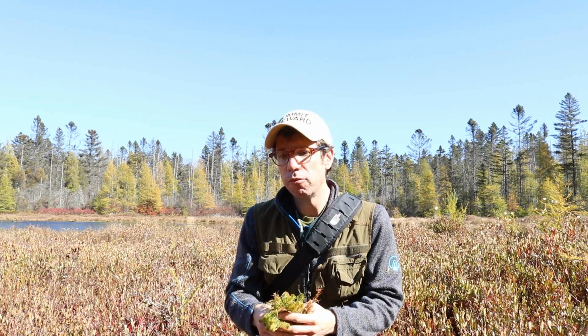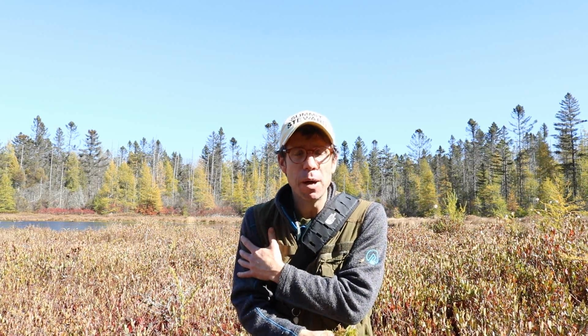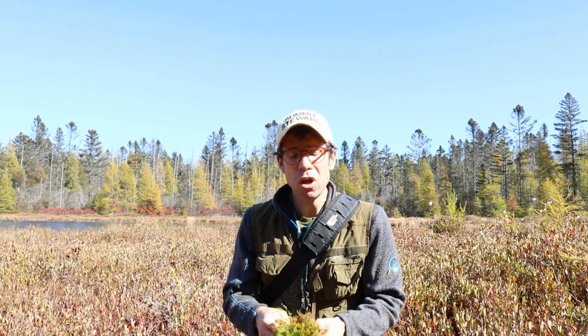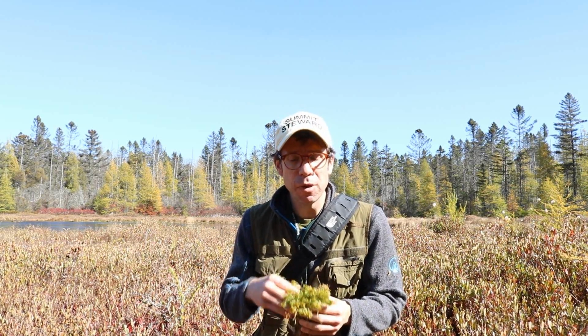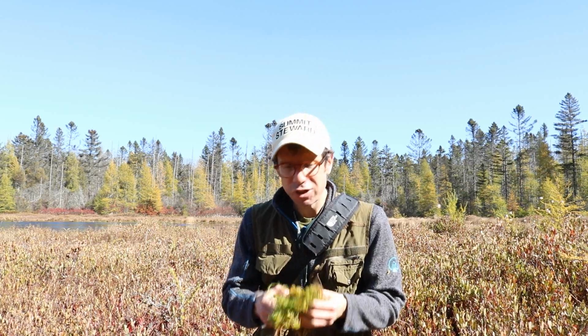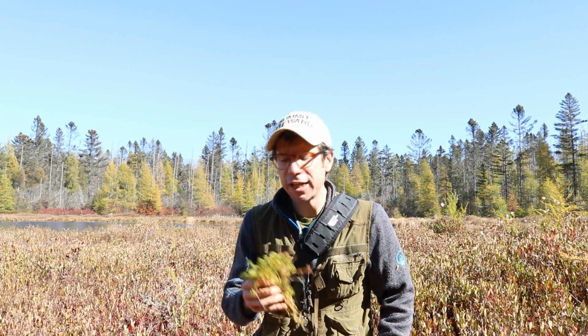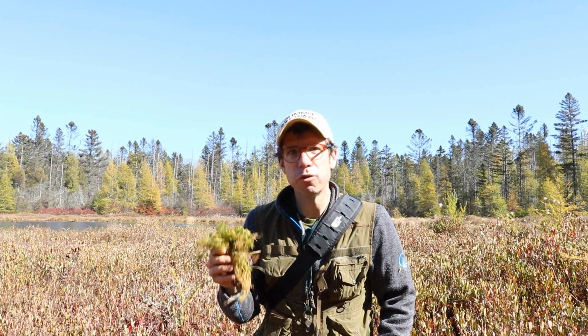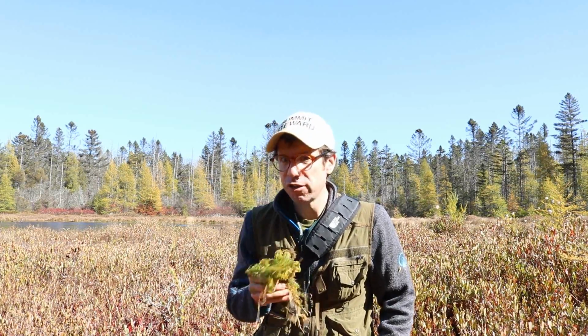They've used it for bandages with bad wounds. In fact, during the World Wars, when they were running low on cotton, nurses went out and harvested sphagnum for making bandages. So it's really just an incredible plant. Again, anything that you need to absorb, like a sponge, get some sphagnum.